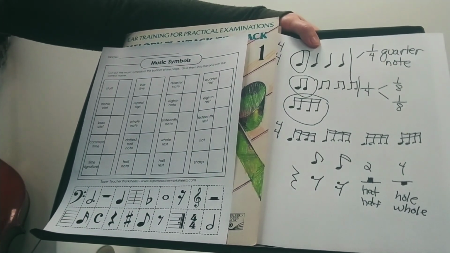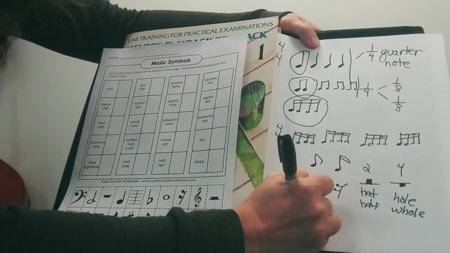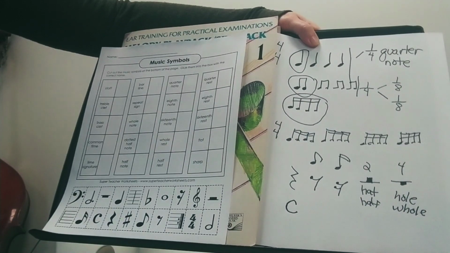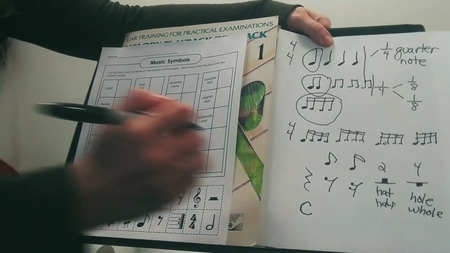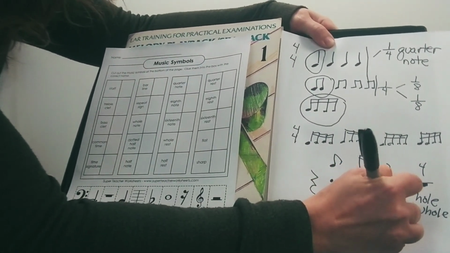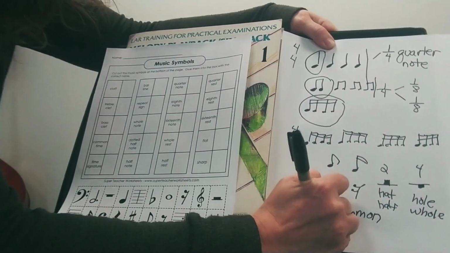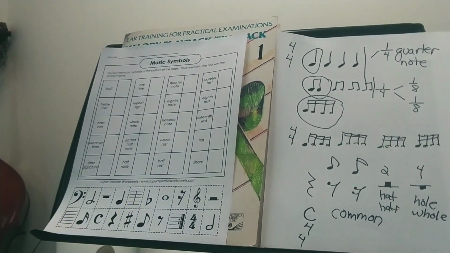I think everything else you'll recognize pretty well. There's maybe some complicated thing like this letter C, which is a more fancy way of writing 4/4 time. C means common time. The most common time signature is what? 4/4. 4 quarter beats in a bar.